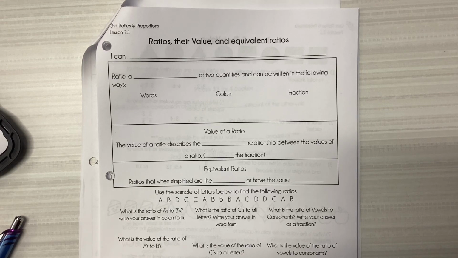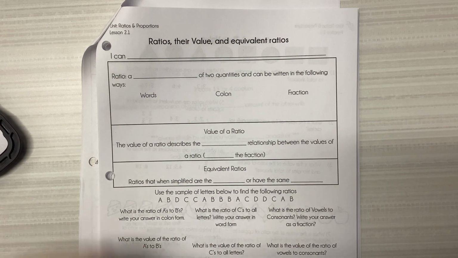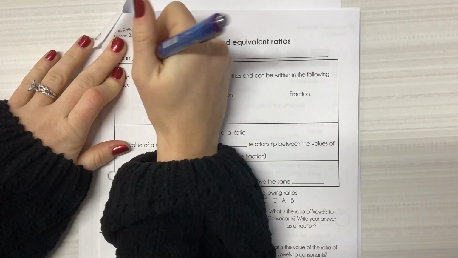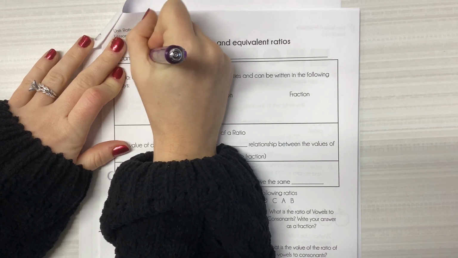In this video, we are going to talk and review about what ratios are and then what it means for ratios to be equivalent. So our first thing is that I can find equivalent ratios.